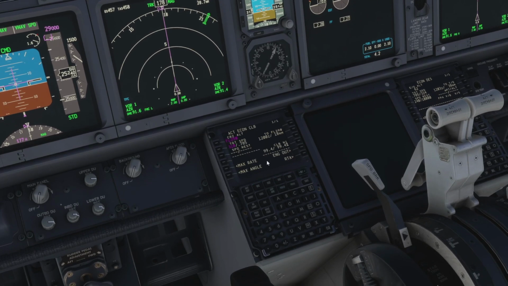So firstly then, let's go into our climb page, and that gives us some key information. We've got our cruise altitude, we've got our target speeds and any restrictions that there might be in the flight plan. And then we've also got our time in Zulu and distance to our top of climb at the top right there. And we can also select whether we want the plane to climb with optimum performance for maximum rate of climb or maximum angle.